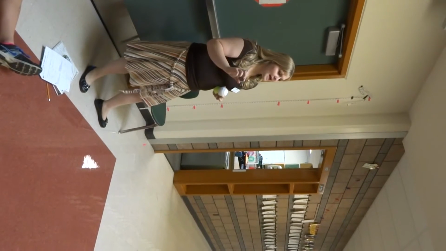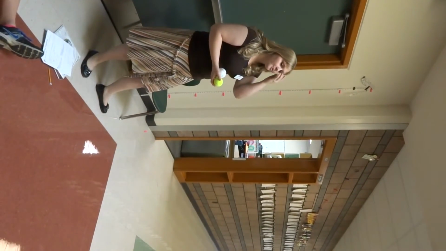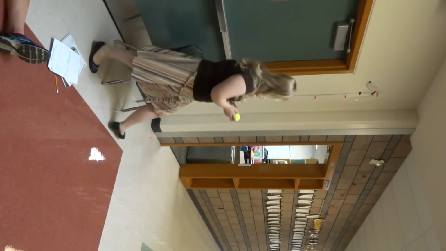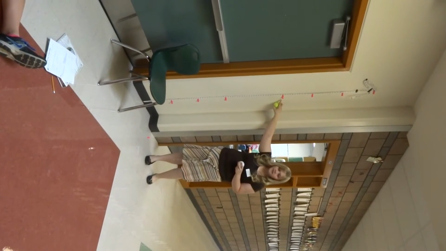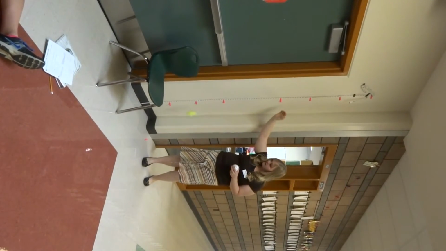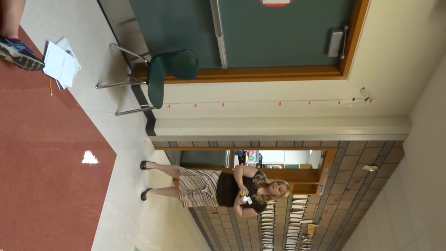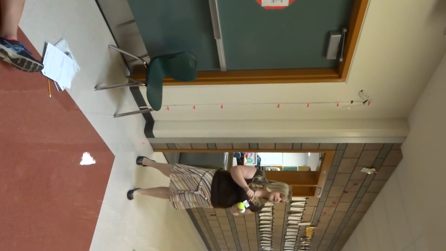And it says tennis ball, baseball, and bouncy ball. So what we're going to do is take these balls and drop them at different feet. So like 5 feet, and we're going to see how high it bounces. Not 3 feet. Okay, well we're going to do it in inches, and then what we figure out we're going to write in our table, okay?